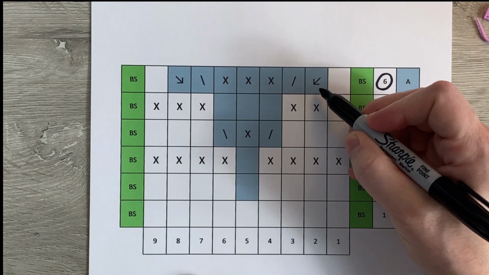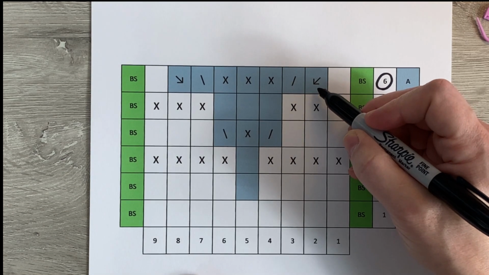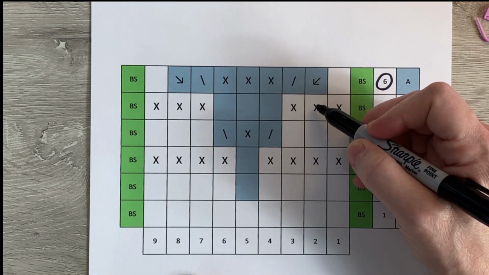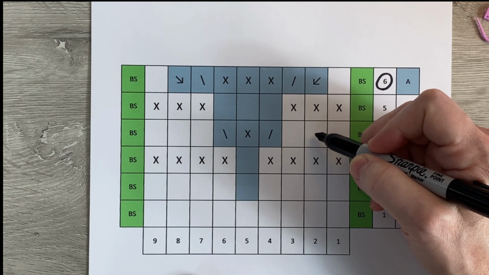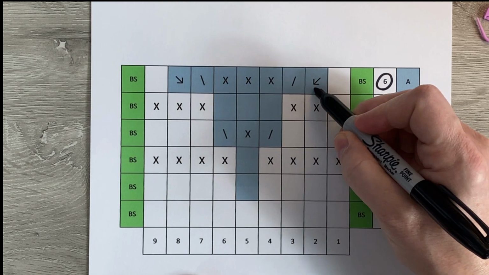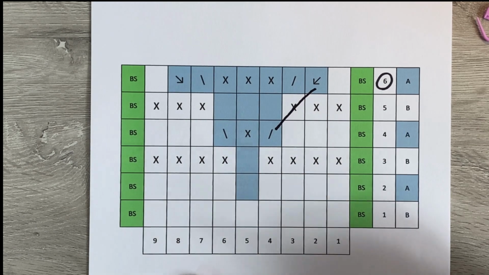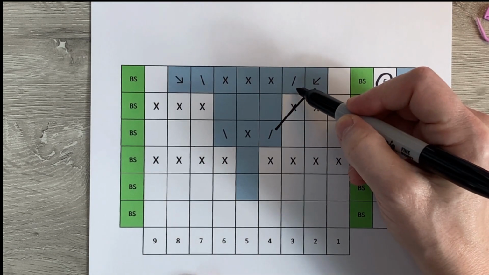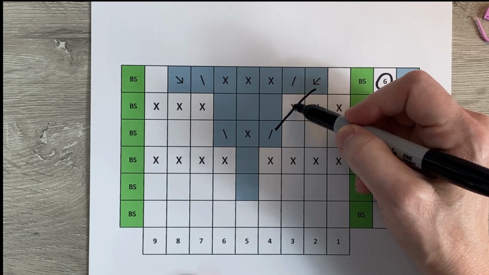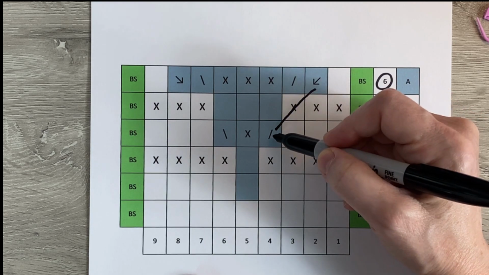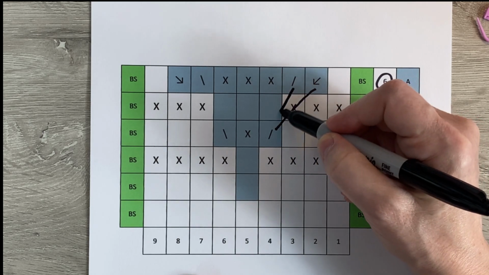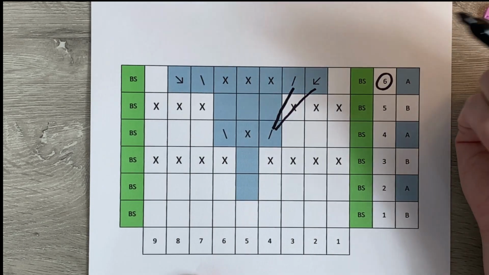So this angled DC 2L, drop 2 rows, 1, 2, works here. Angled DC 1L, down 2 rows, over 1, works here.